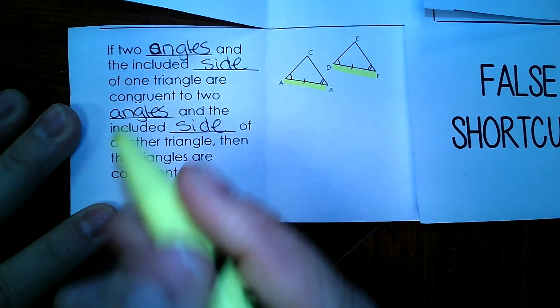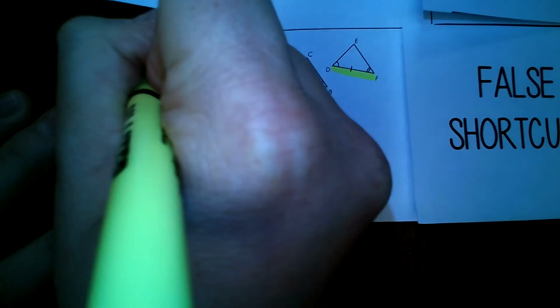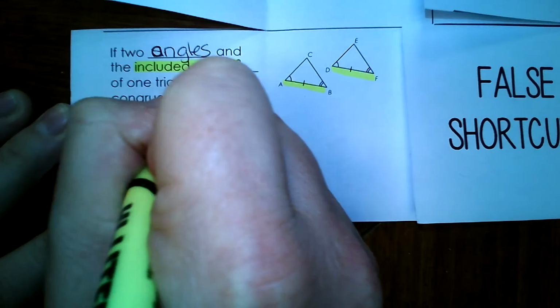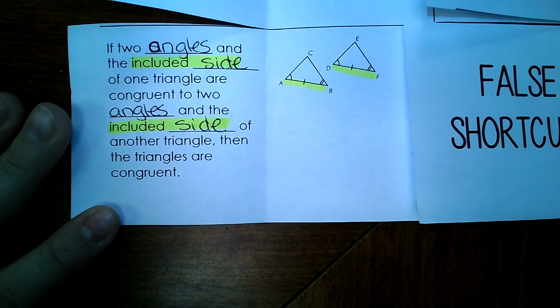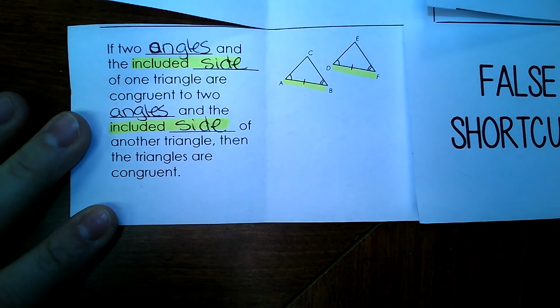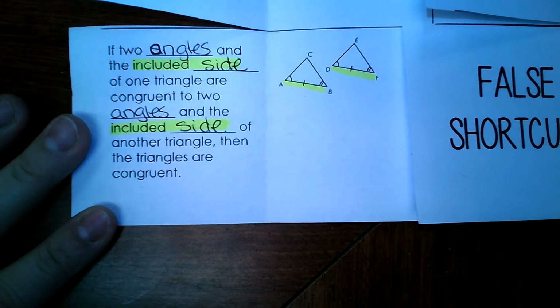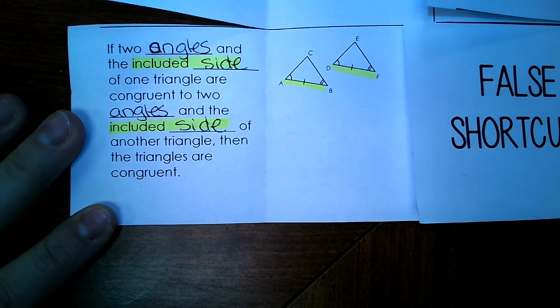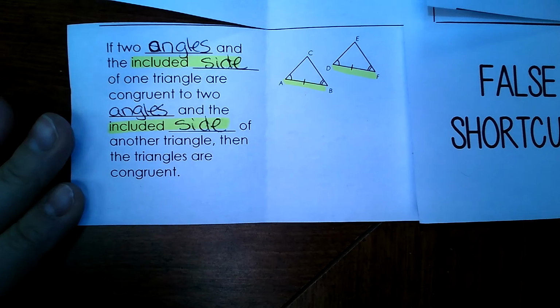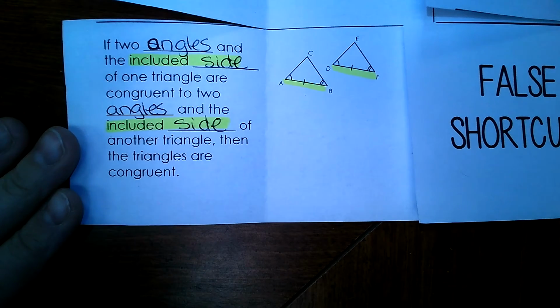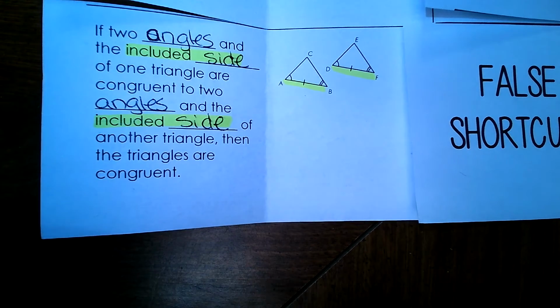So this is the included side I'm talking about this time. Included means between, connecting, attached to. All right? So the included side has to attach the two angles here. This is angle, side, angle. So let's check it out.